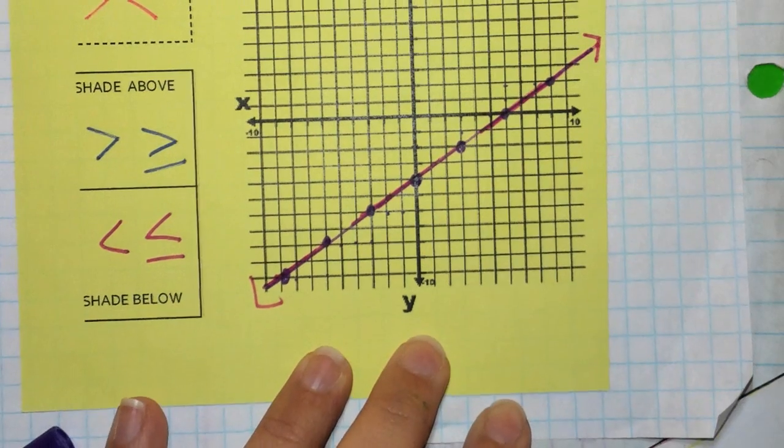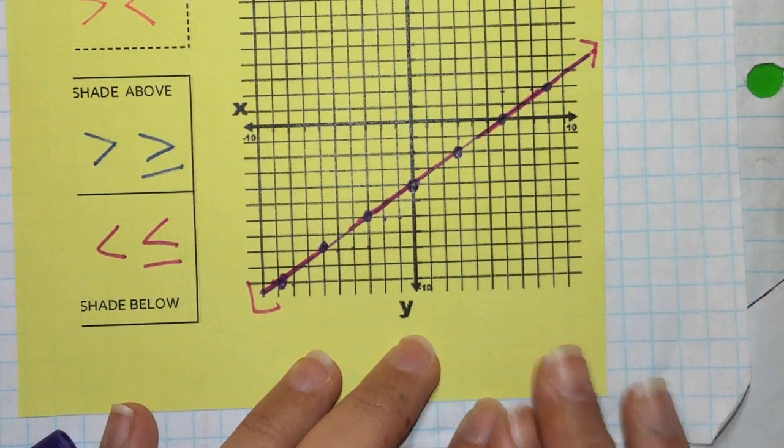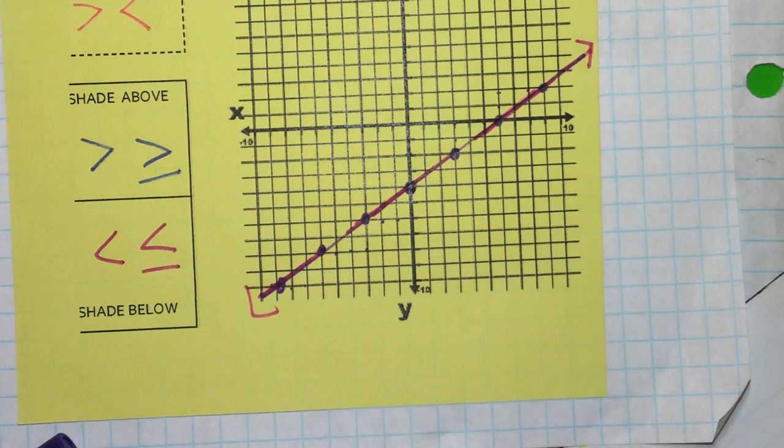Now, do you see how I went all the way across my graph? Go all the way across your graph. So we're only dealing with one line now instead of 2. We're going to get to 2, and it's going to look really beautiful.